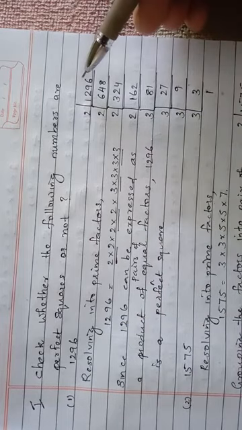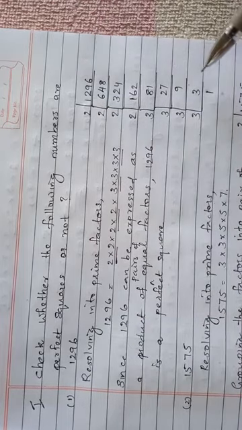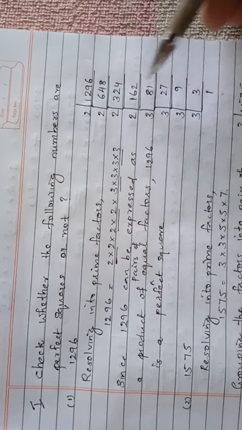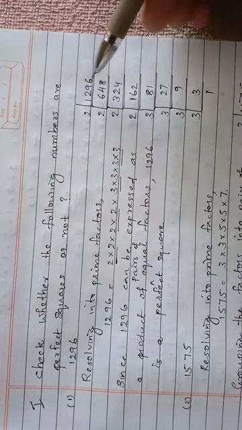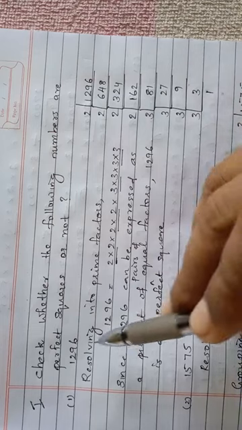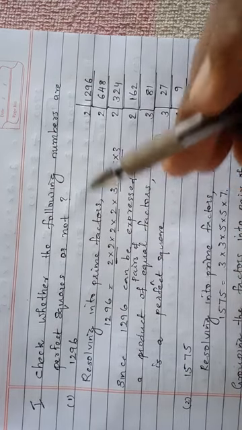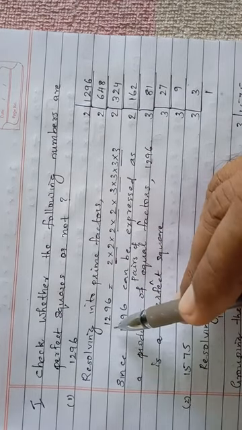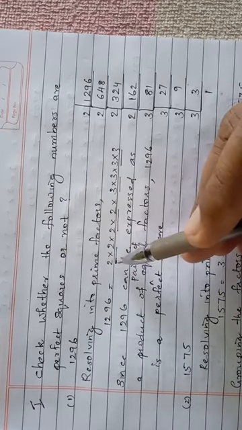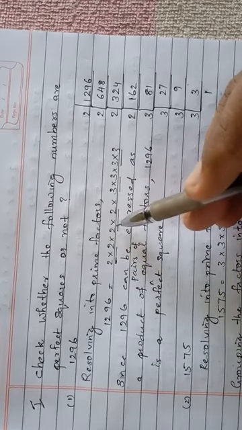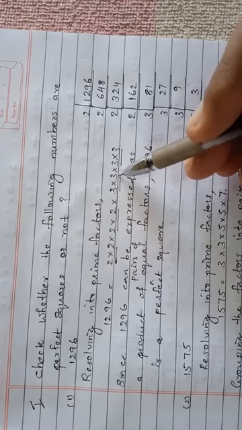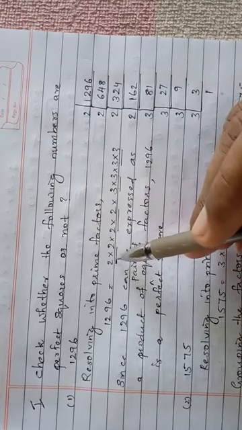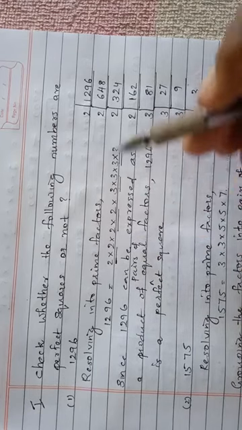1296. So first step, you have to perform the prime factorization of that given number. After completing the prime factorization, you have to express it as a product of prime factors. So resolving into prime factors, we can write 1296 as 2 multiplied by 2 multiplied by 2 multiplied by 2 multiplied by 3 multiplied by 3 multiplied by 3 multiplied by 3, and then make pairs of each number.